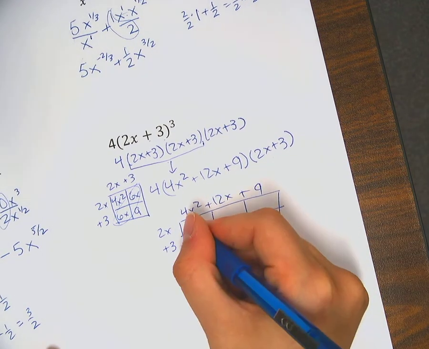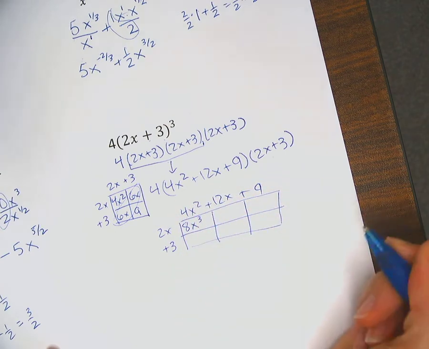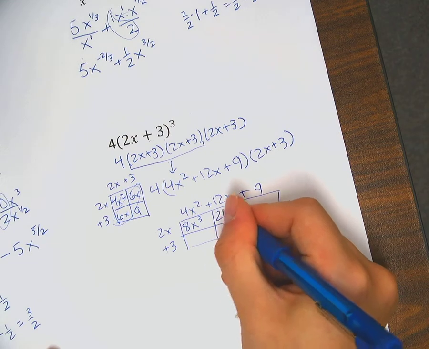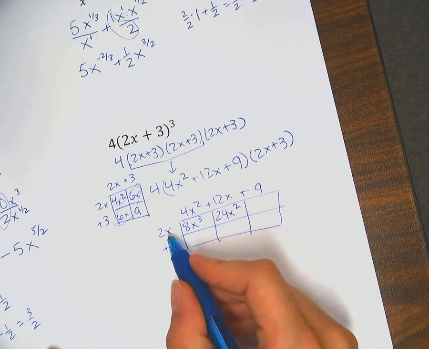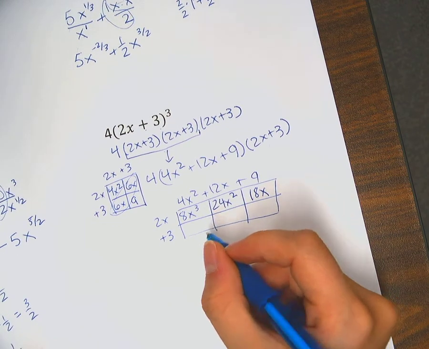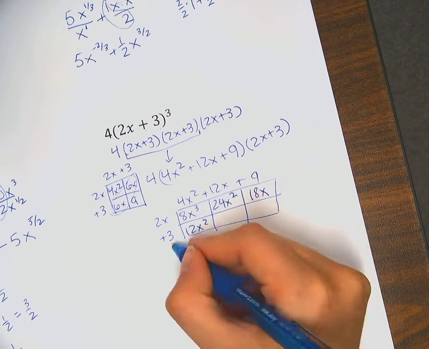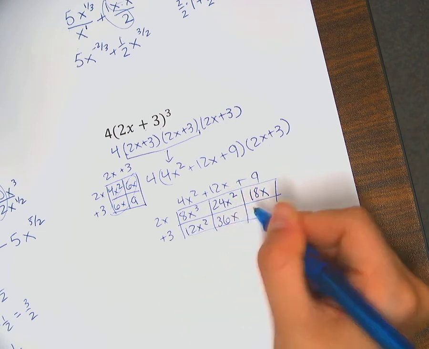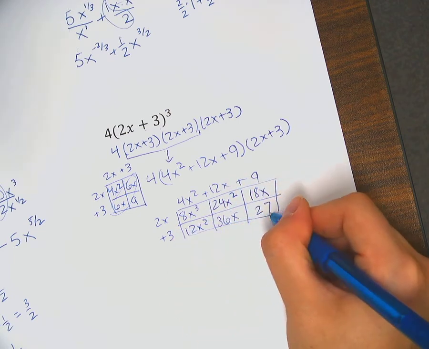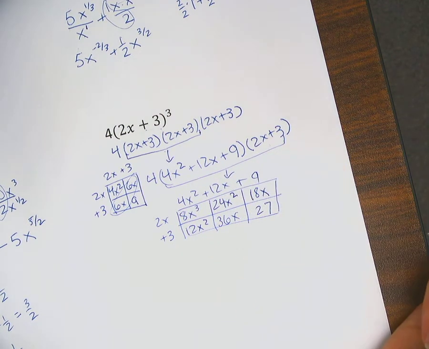So 2x times 4x squared would give me 8x cubed, right, because 1 plus 2 is 3. 2x times 12x would give me 24x squared. 2x times 9 is 18x. Then I've got 4x squared times 3 is 12x squared. 12x times 3 is 36x. And 9 times 3 is 27. So that was these two multiplied together.